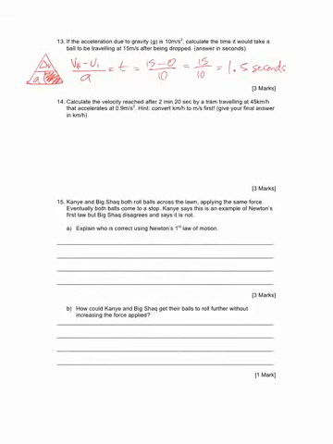Next, calculate the velocity reached after 2 minutes 20 seconds by a tram traveling at 45 kilometers an hour, accelerating at 0.9 meters per second per second. Convert kilometers an hour to meters per second first, give final answer in kilometers an hour. So this is probably your trickiest kind of question to deal with. So it's going to take up a lot of space. 45 kilometers an hour. Let's convert.